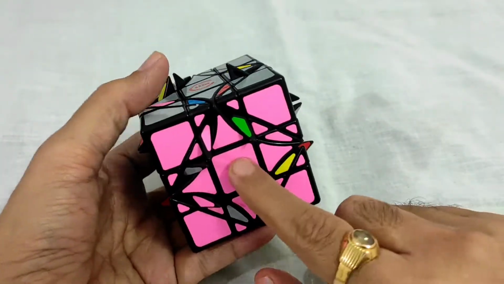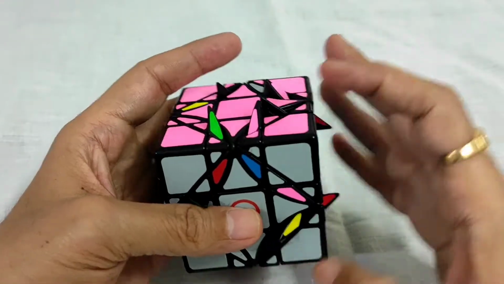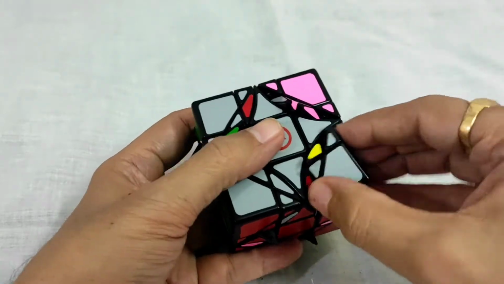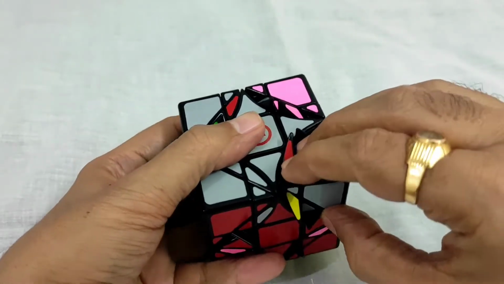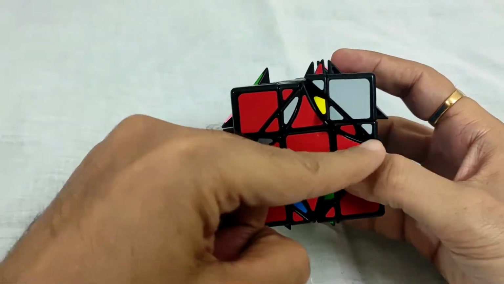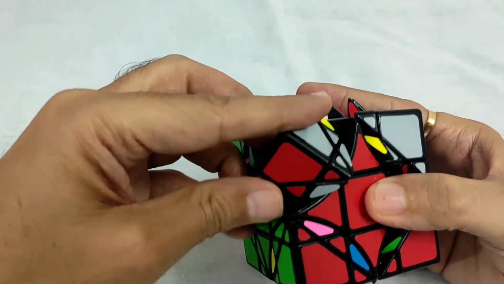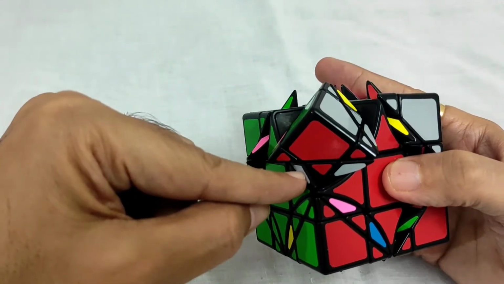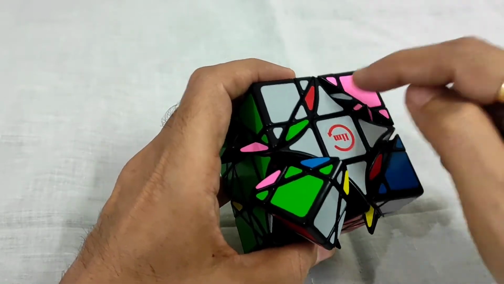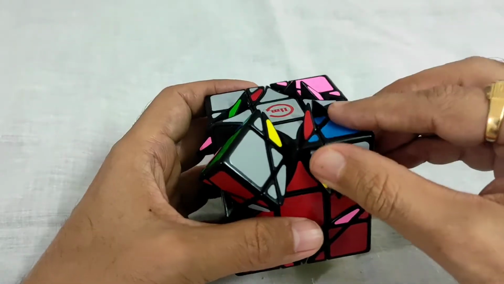Okay, so now we need to find similar options where we can solve the pieces. Like this gray piece belongs to this side, and we can replace this red with this gray. So we have to place it like this, and then this gray will be placed here, but again it will be upside down. But don't worry, we'll solve two pieces at the same time.